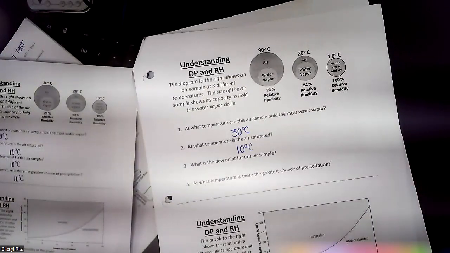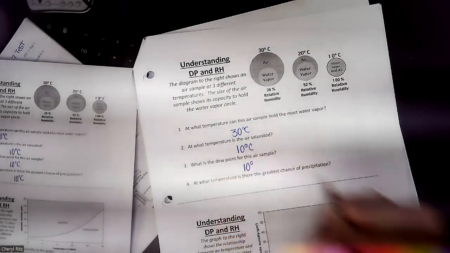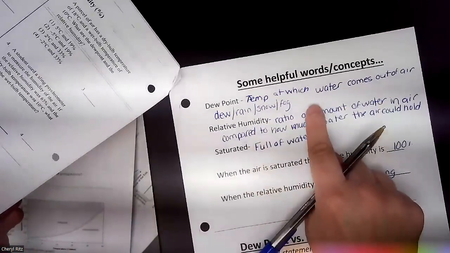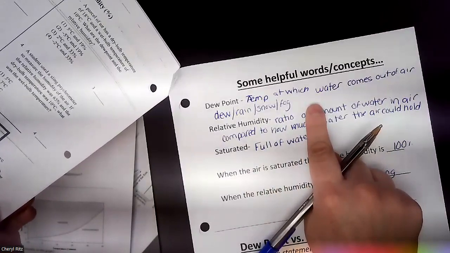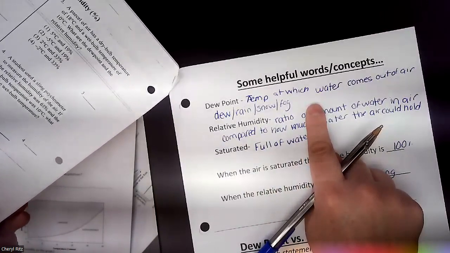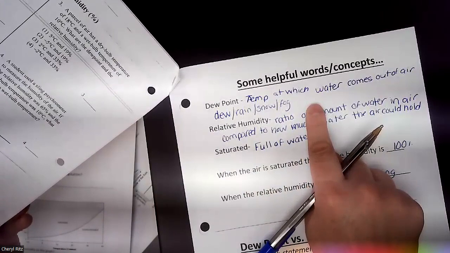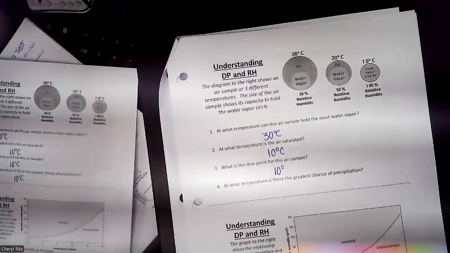So if the air is saturated, then what do we know about the dew point? It's also 10 degrees Celsius. And remember, the dew point is the temperature at which water comes out of the air. So if the water's coming out of the air, the temperature and the dew point are the same.